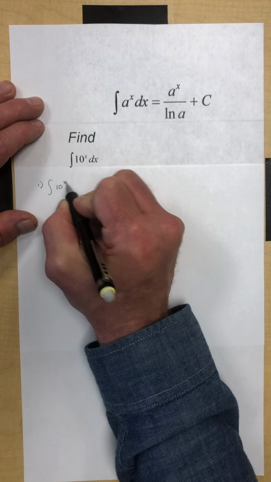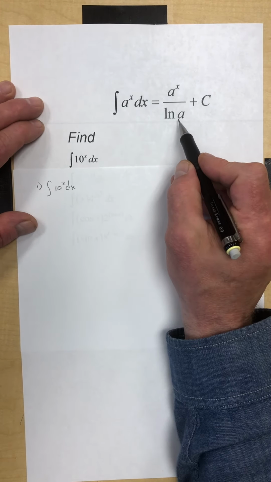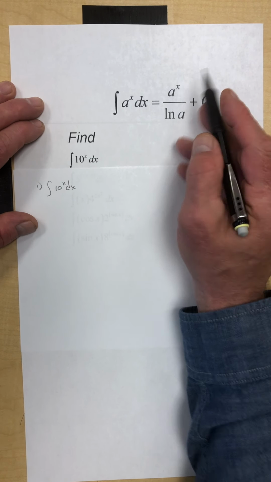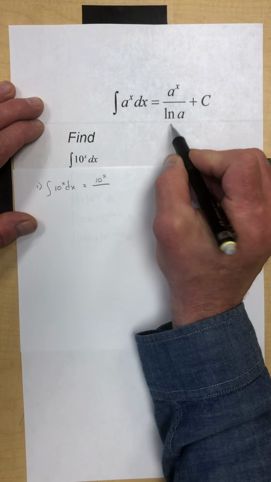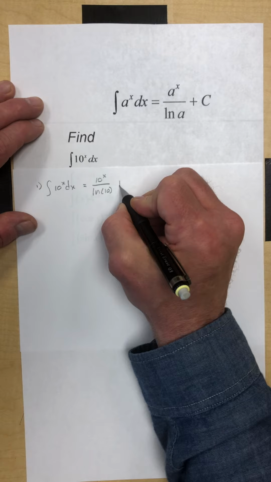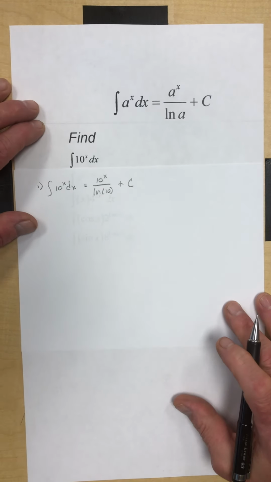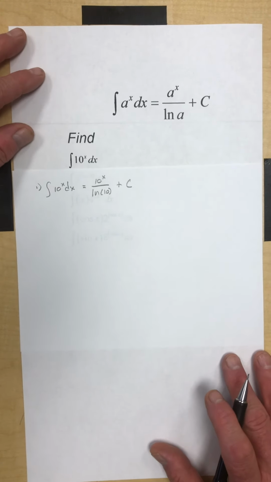10 to the x power dx. Okay, we're going to integrate that, so we just go up here. It's going to be 10 to the x over the natural log of 10 plus our constant of integration. And take a look at that, there's really nothing else I can do with it, and you're done. It's that simple, just applying a formula.